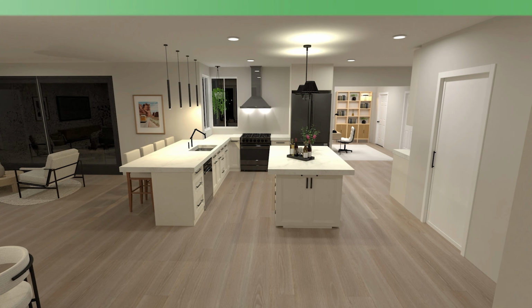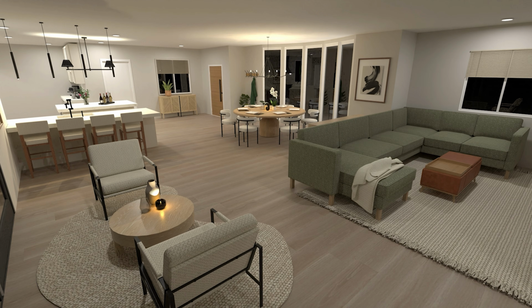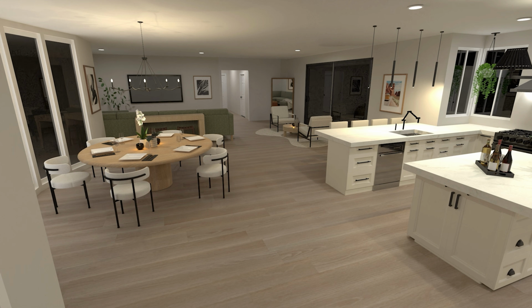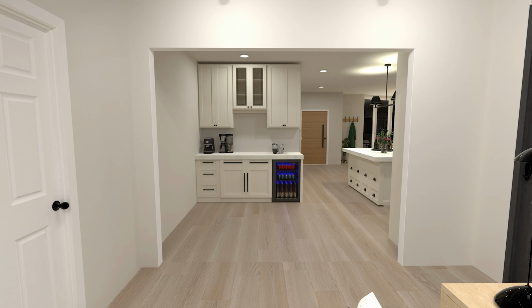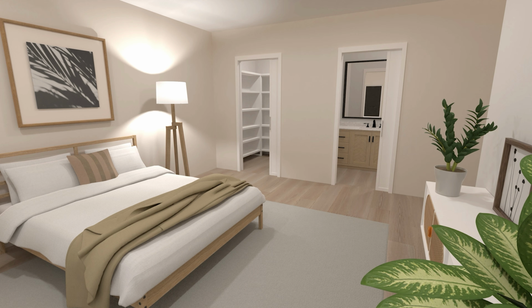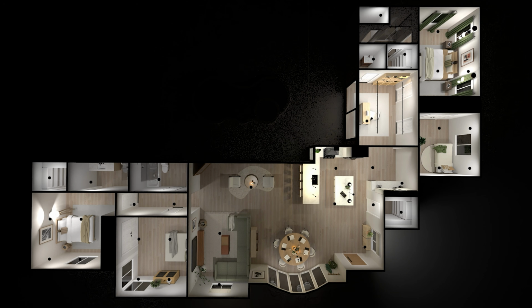Now this is what made everything click. The 4K renders gave the clients a level of detail that's impossible to get from a floor plan alone. But wait, there's more! That beautiful render doesn't have to be the final step.